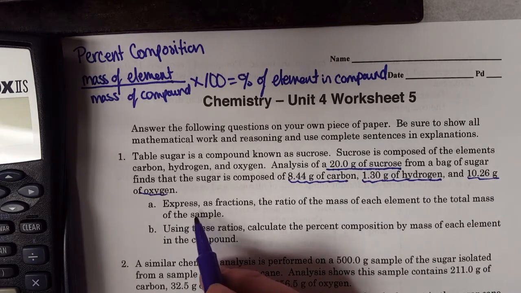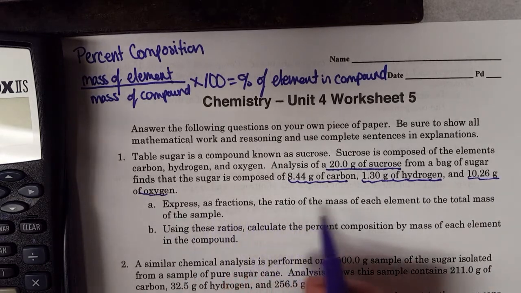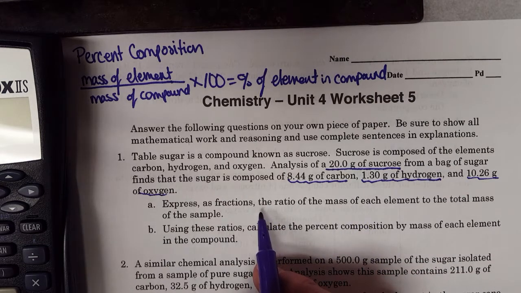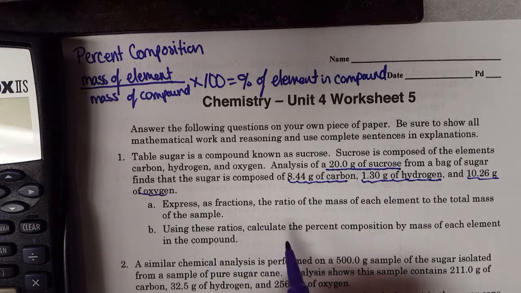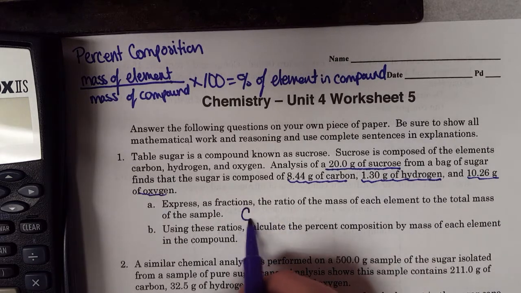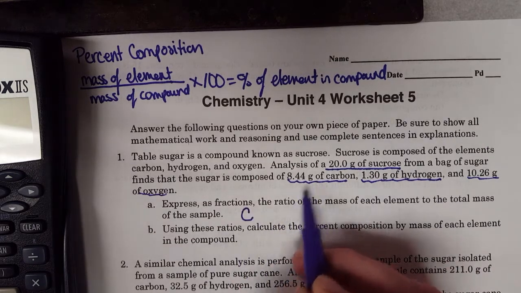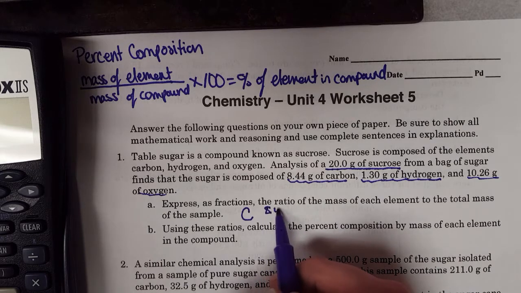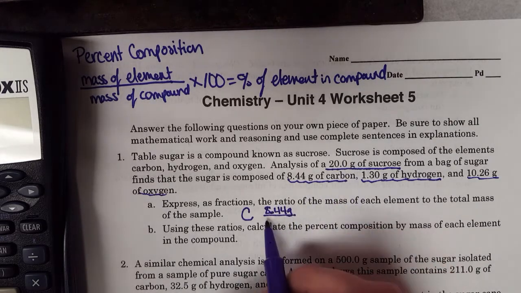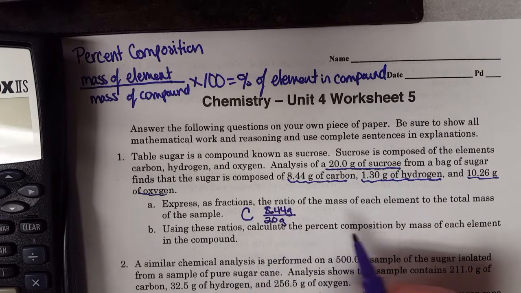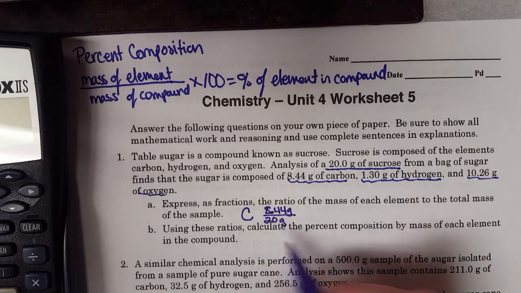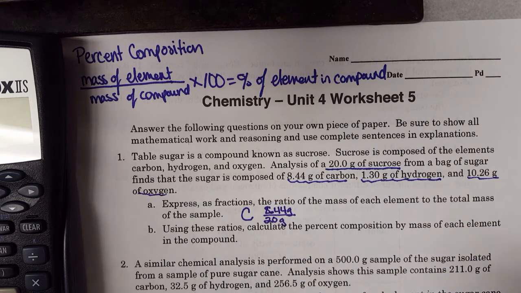So first we want to just do something familiar to us, and we just want to represent this as the ratio. And so we want to know what's the mass of each element compared to the total mass of the sample. If we're looking at carbon, we know we have 8.44 grams of carbon divided by our 20 grams of sucrose. And so it's just 8.44 over 20.